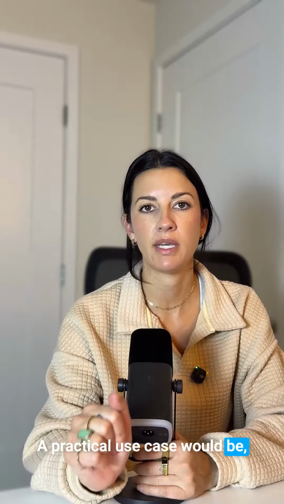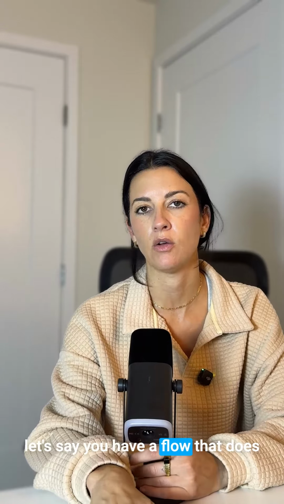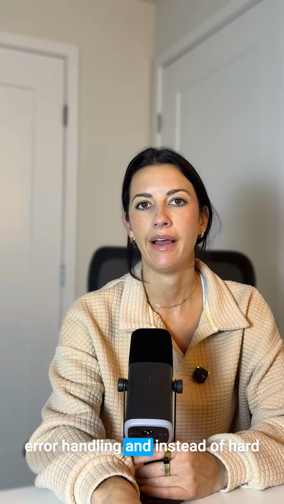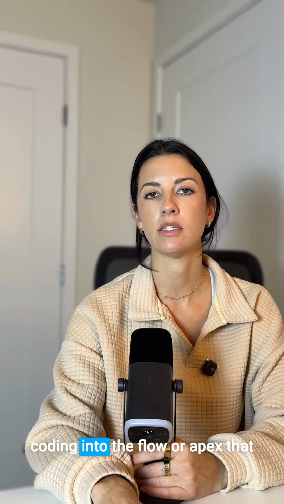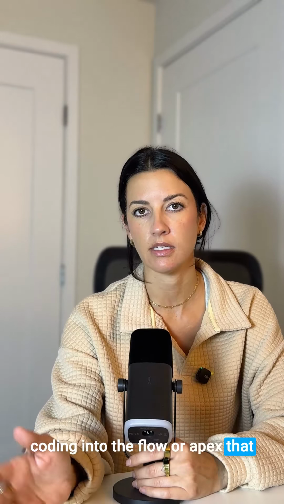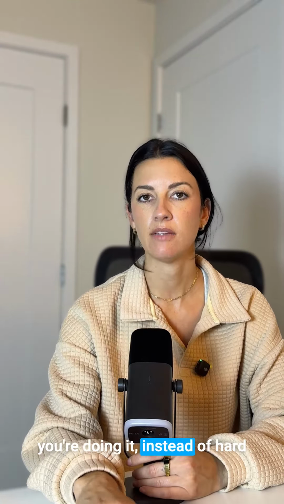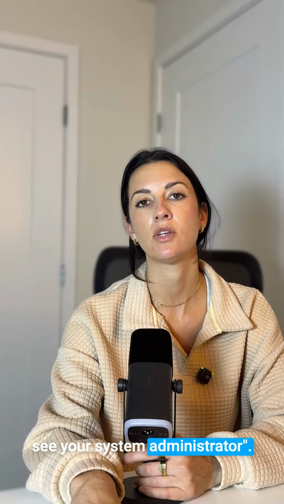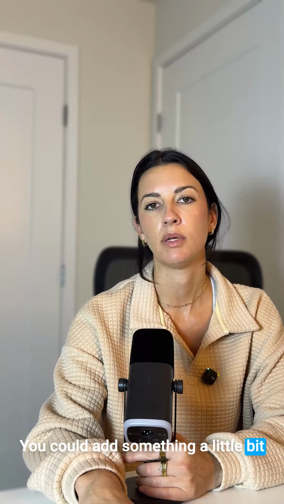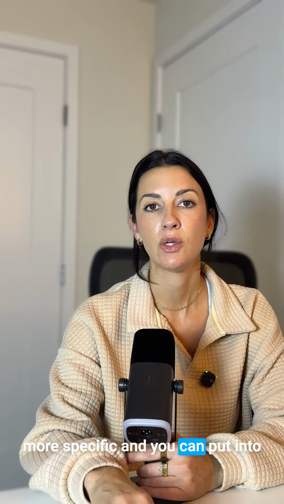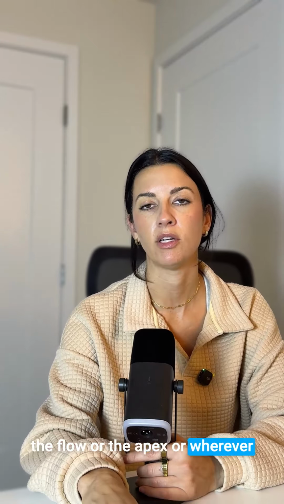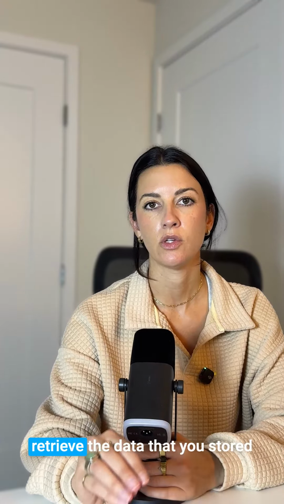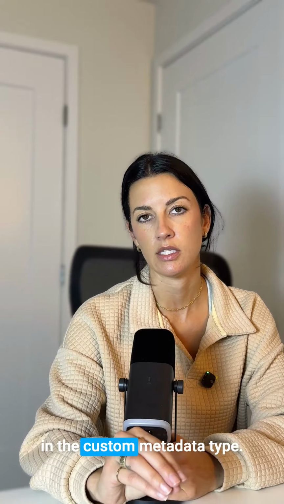A practical use case would be, let's say you have a flow that does error handling, and instead of hard coding into the flow or Apex that does error handling wherever you're doing it, instead of hard coding that classic message, "There's been an error, please see your system administrator," you could add something a little bit more specific, and you can put into the flow or the Apex or wherever you're putting it the ability to retrieve the data that you stored in the custom metadata type.